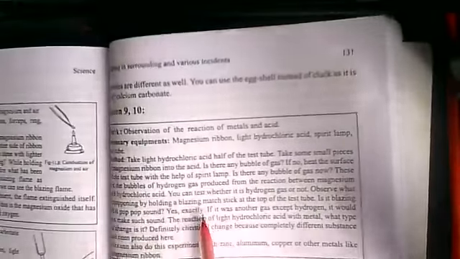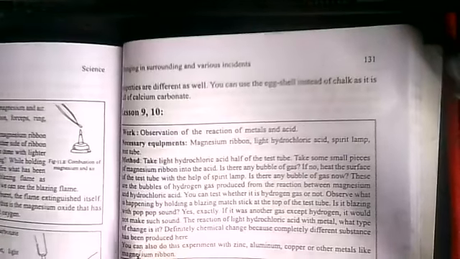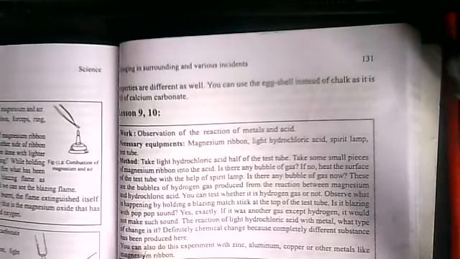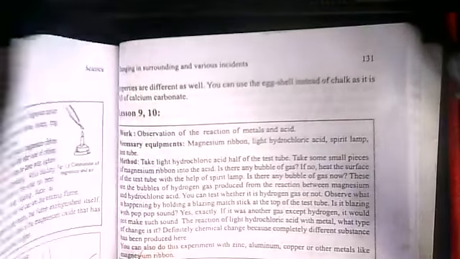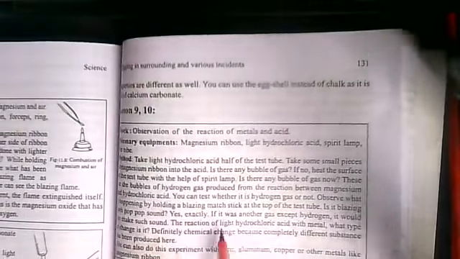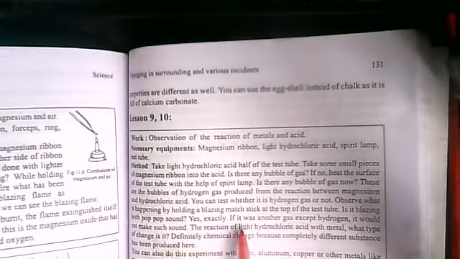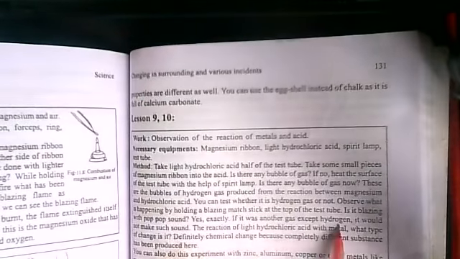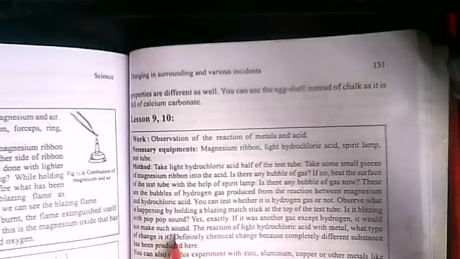You can test whether it is hydrogen gas or not. Observe what is happening by holding a blazing matchstick at the top of the test tube. Is it blazing with a pop sound? Yes, exactly. If it were another gas except hydrogen, it would not make such a sound.